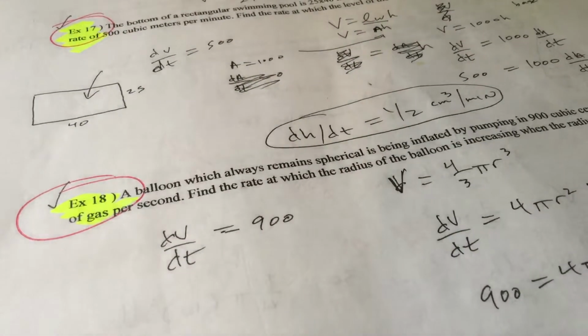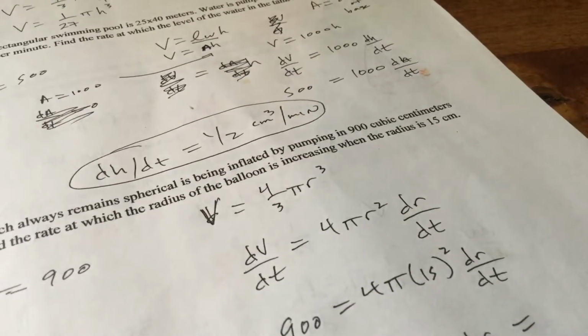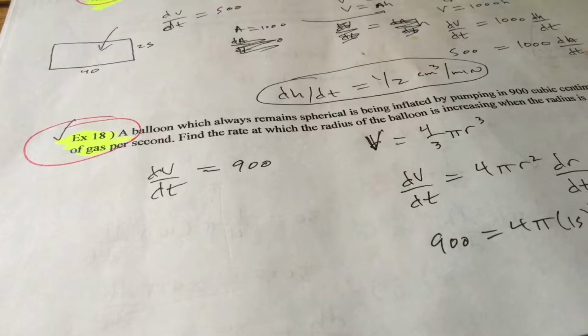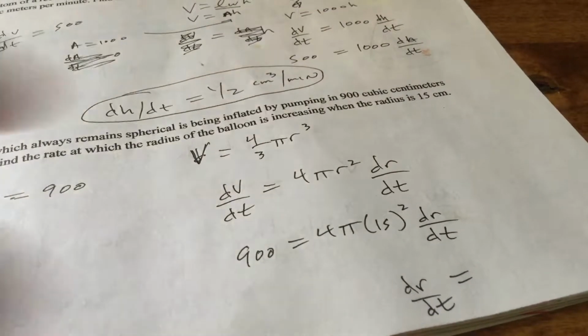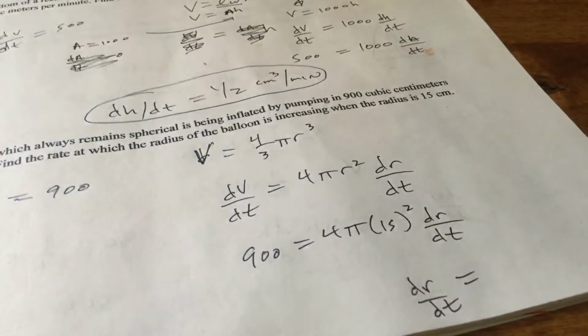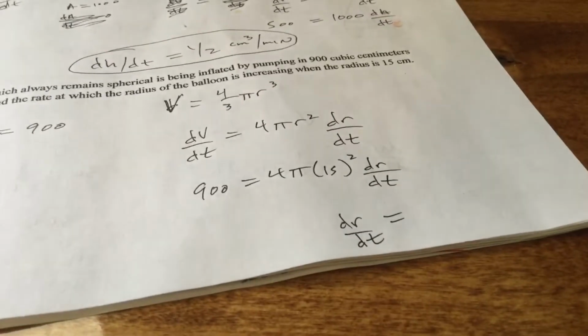All right, here is a balloon question. A balloon which always remains in a sphere is being inflated by pumping in that, that's dV/dt, and it's positive. Find the rate at which the radius is increasing when it is 15. There's a formula, take the derivative, just plug everything in. That one's pretty self-explanatory.